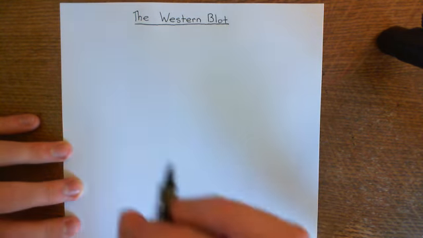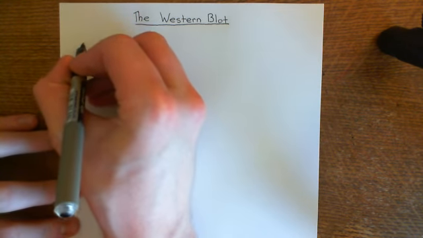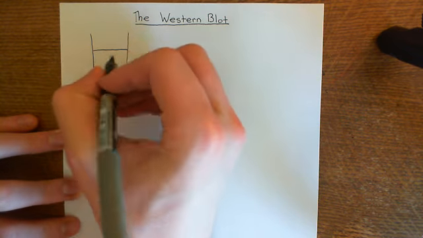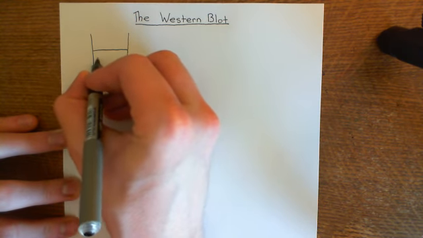So let's start off then with the motivation for the Western blot. Basically, if you have a mixture containing many different proteins, let's say we have some container here, some beaker, which contains some fluid that contains a whole mixture of different proteins.